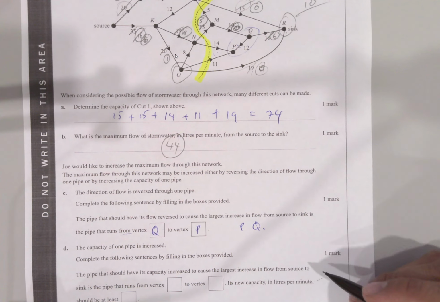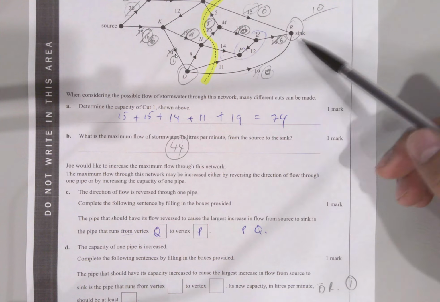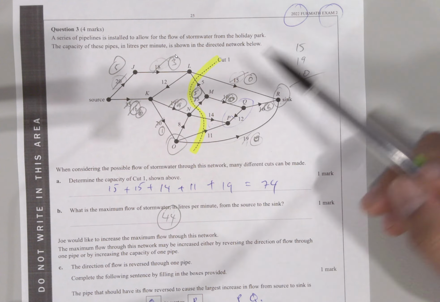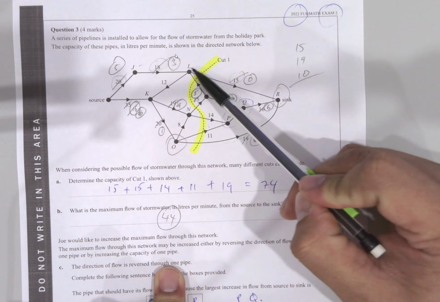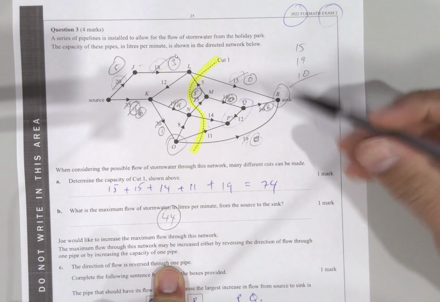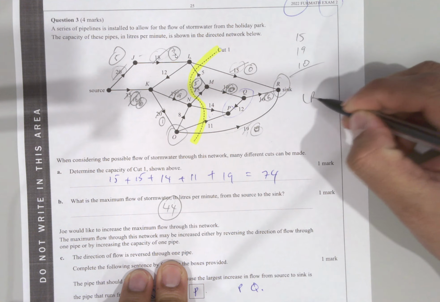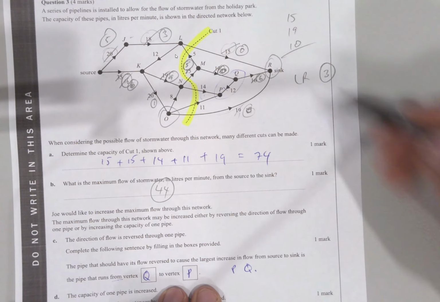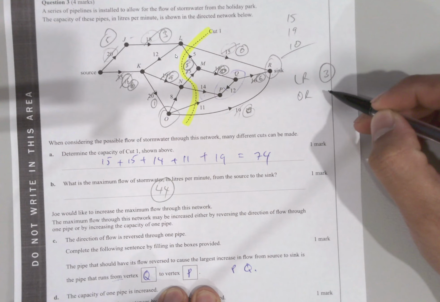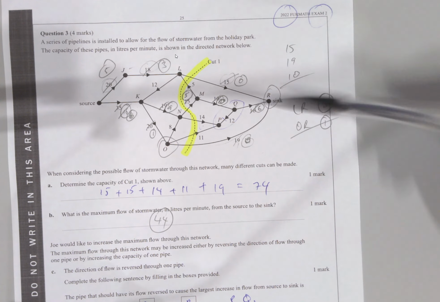Okay, so if we go from O to R, we could increase it by 1. If we look at another pathway, I'm going to lead you towards this one where it says source to J to L to R. If we increase the flow from L to R, we just need to increase it by 3. Okay, and in fact, so if we've got O to R, we increase it by 1. So in other words, this answer immediately gets removed.